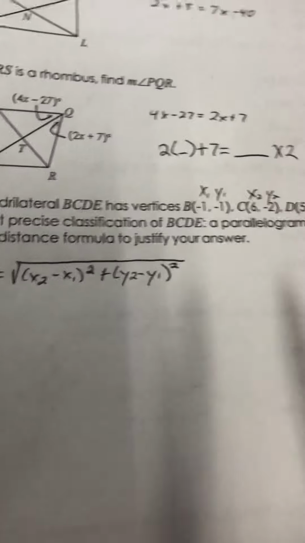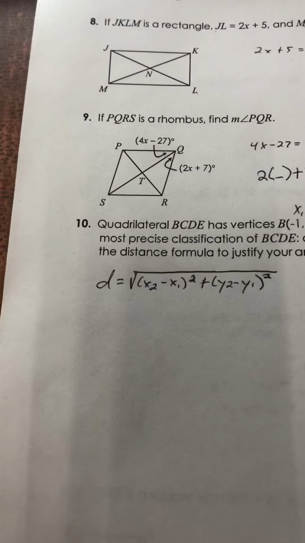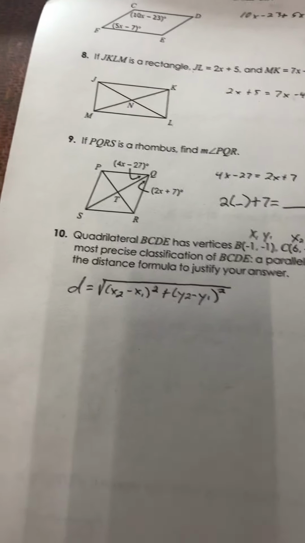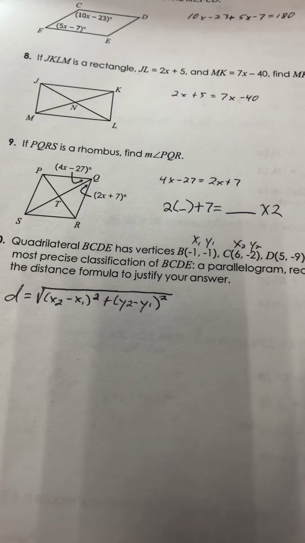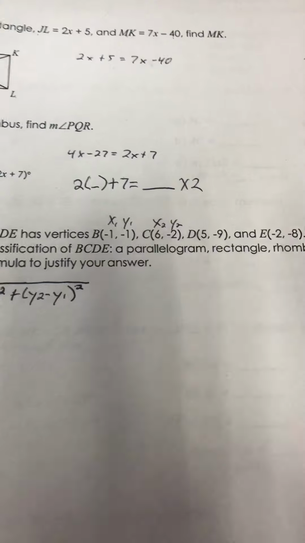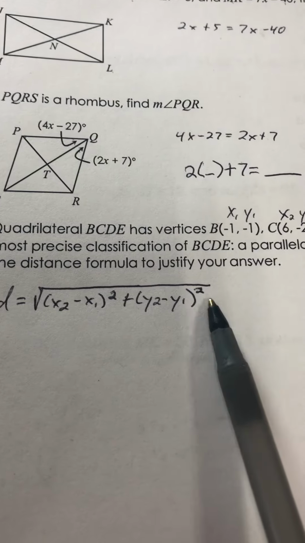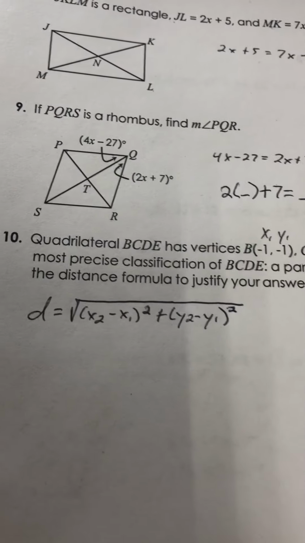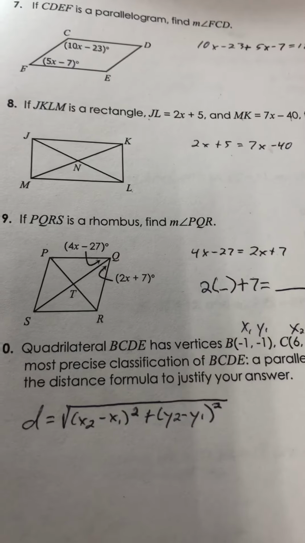Just plug through that and see if they're all the same distance, then you would say that it's a rhombus or a square. Or if you have two the same, opposite of each other, it's maybe a rectangle. Maybe you do need to draw it out to see for sure, but then you can get the distance using the distance formula. Either way, work on it. Don't worry about making mistakes. It is a test though, so do your best.